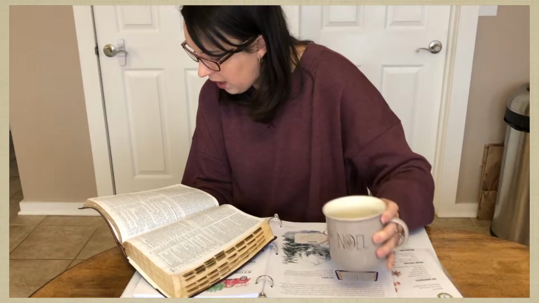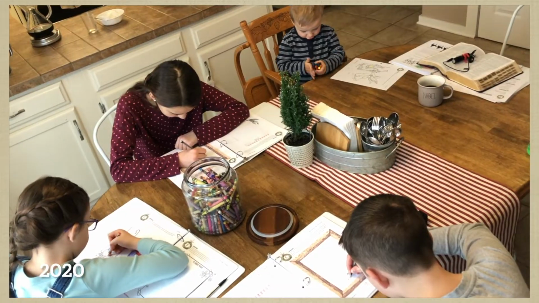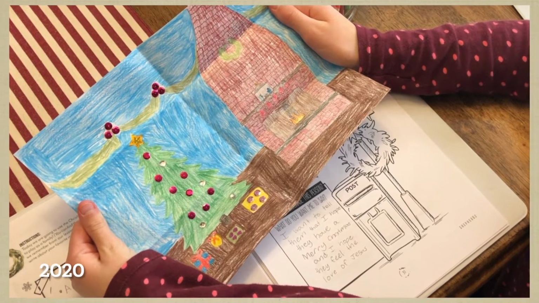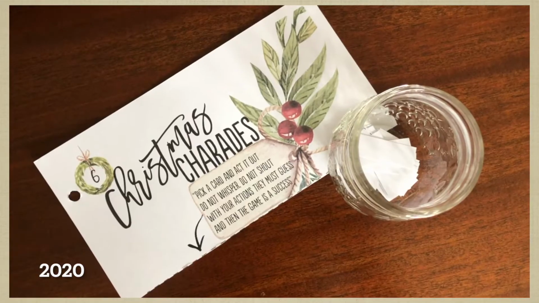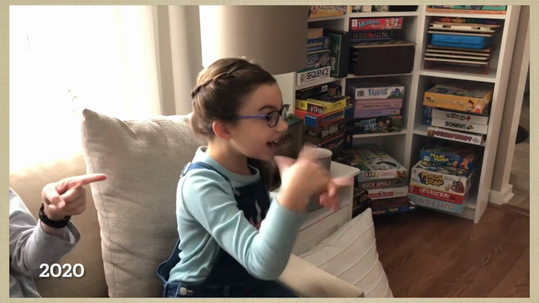Now, most of you probably remember that we did the original Gather Round Christmas mini unit last December alongside the Christmas unit from Campfire Curriculums. We did both of them together side by side. And it was such a special time in our homeschool. It just filled the month of December with so much excitement and fun and joy in our learning.